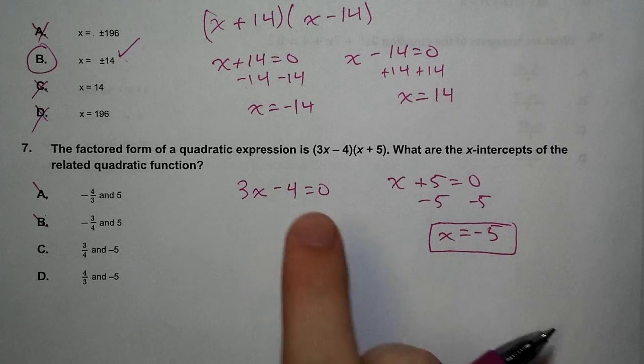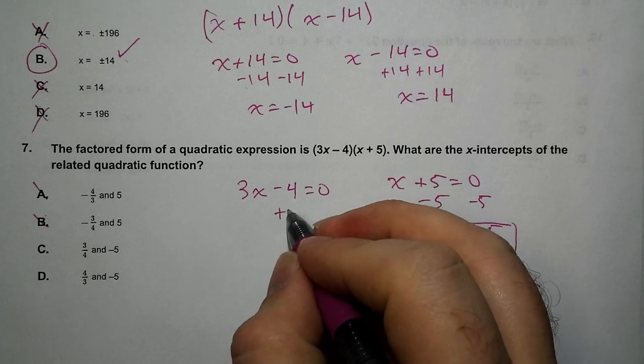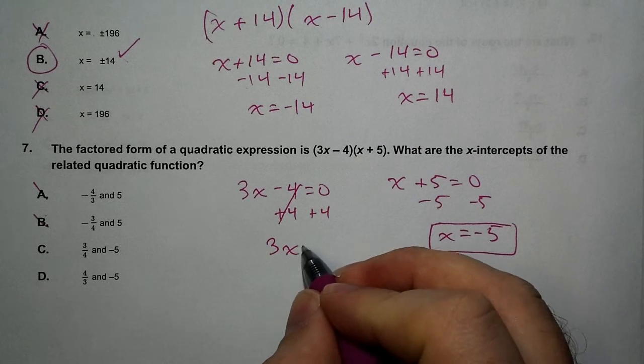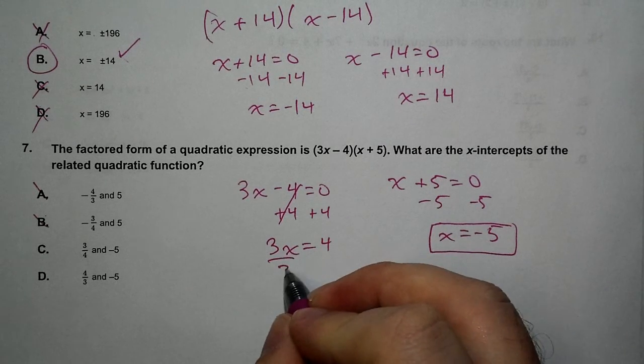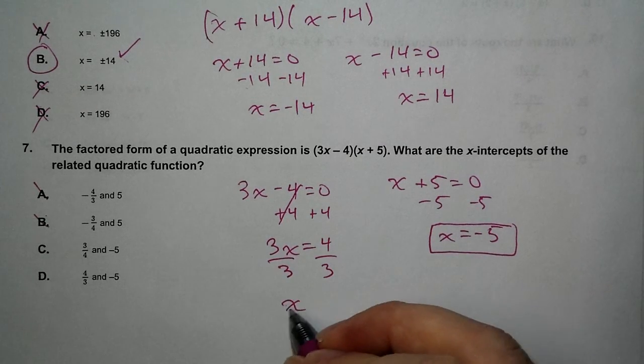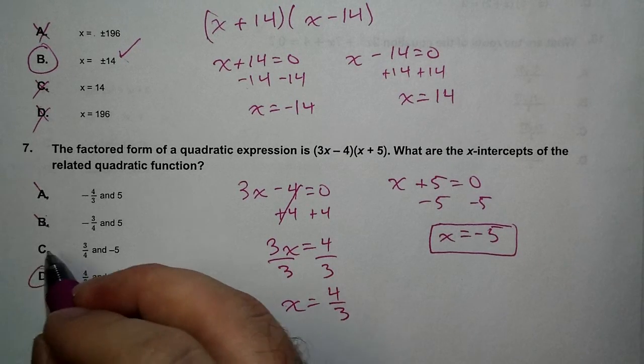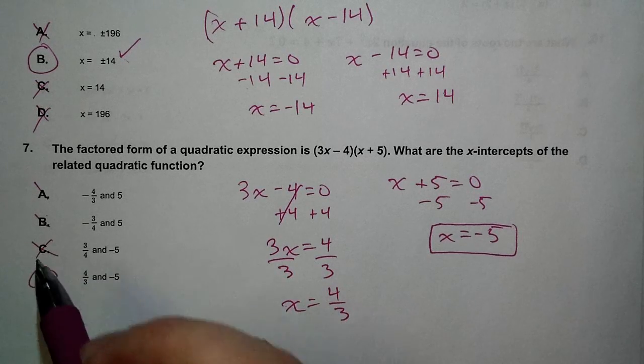Now, for this one right here, we've got to do two steps. We've got to move the 4 and bring everything down. So 3x equals 4, and then we divide by 3. So x equals 4 over 3. So it is answer D. Don't flip your fraction and pick C, all right?